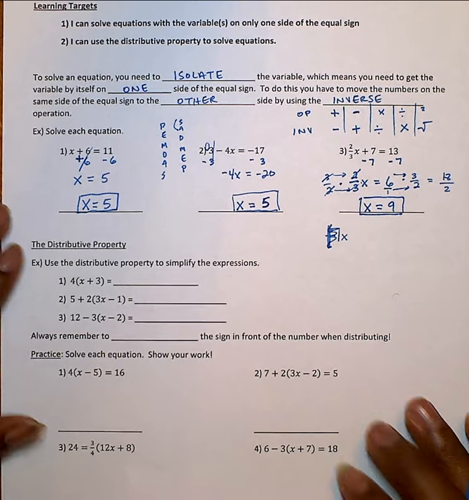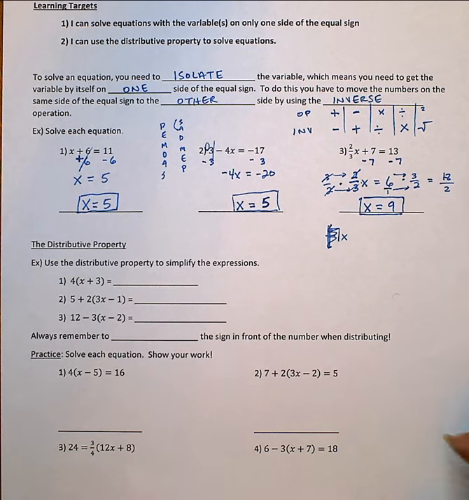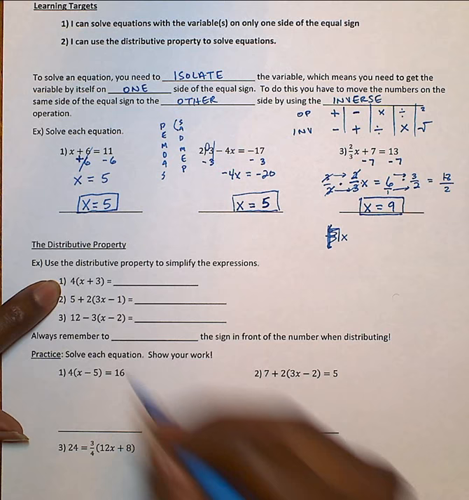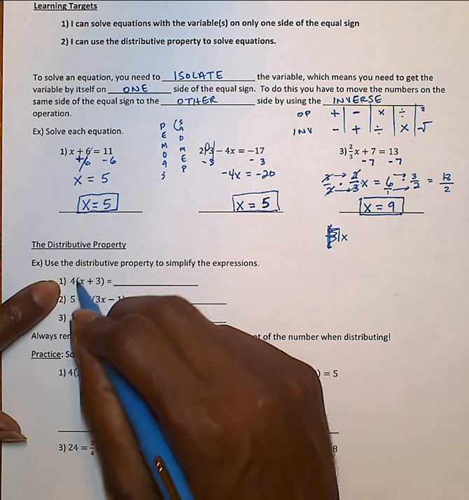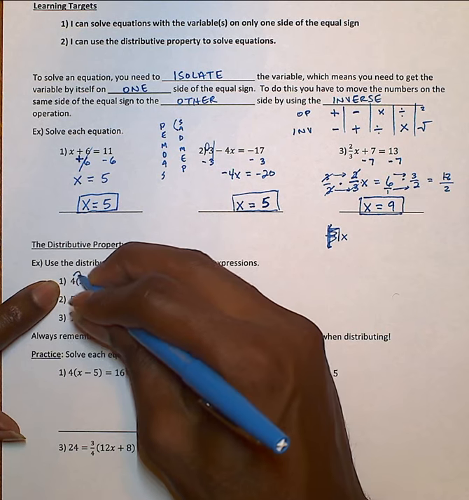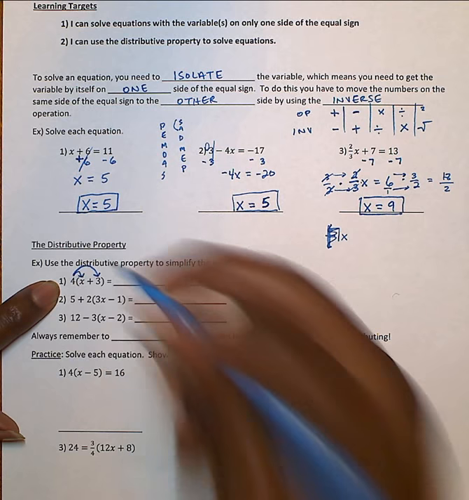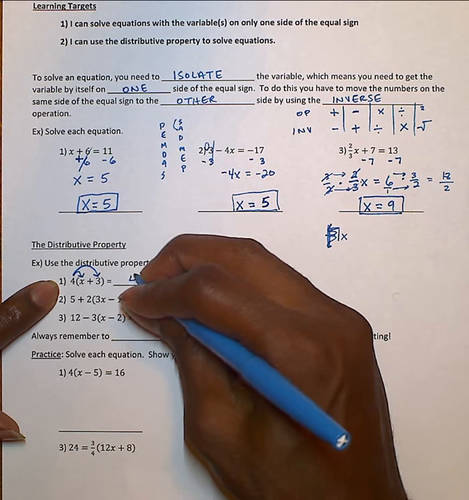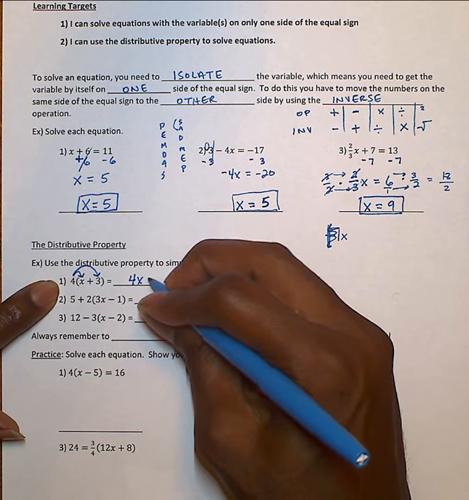Alright, let's talk about the distributive property. Now what the distributive property is really just multiplication. So number one, we have 4 times x plus 3, or 4(x + 3). What we're going to do is distribute, and that means give. We're going to give this 4 to the x. We're going to give this 4 to the 3. So we have 4 times x, which is 4x, and 4 times 3, which is 12.